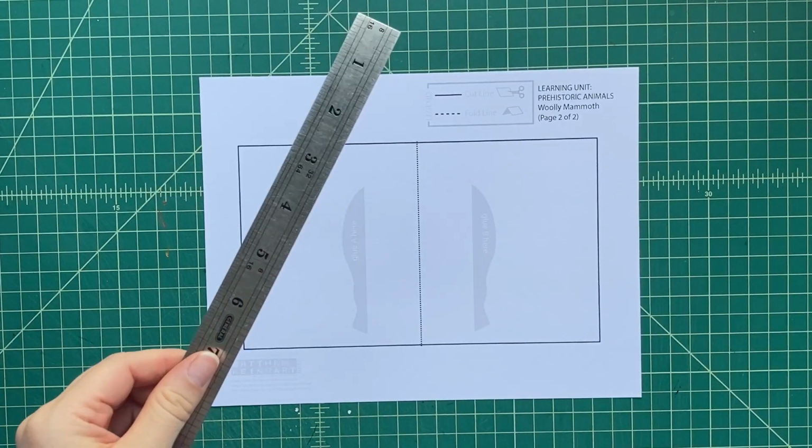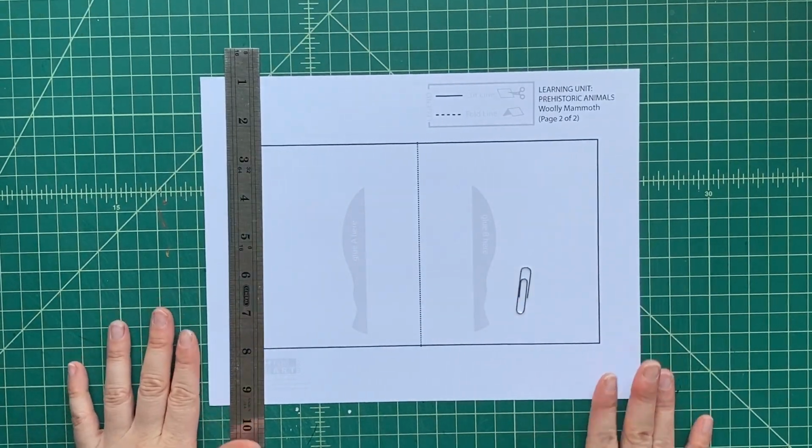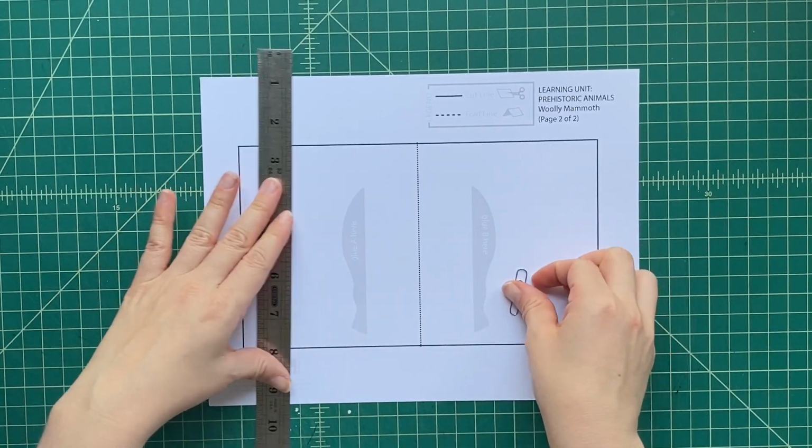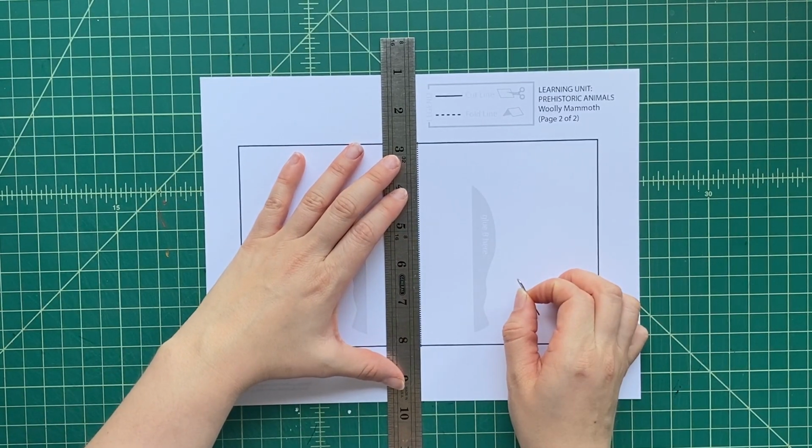You're going to see there are 2 different types of black lines. You're going to follow the dotted black lines first. Okay, so those dotted black lines, that's where we score. That's where the folds are going to be on our pop-up.